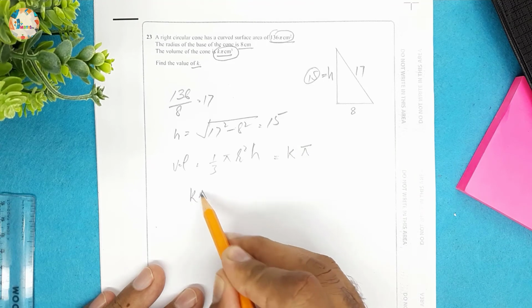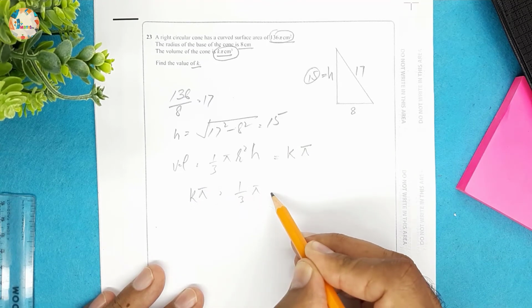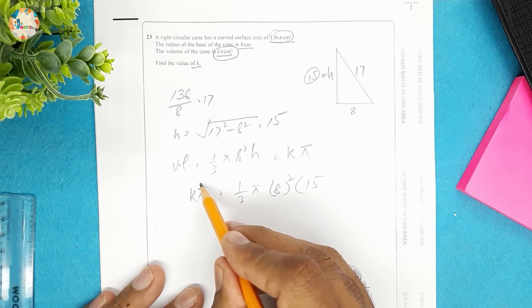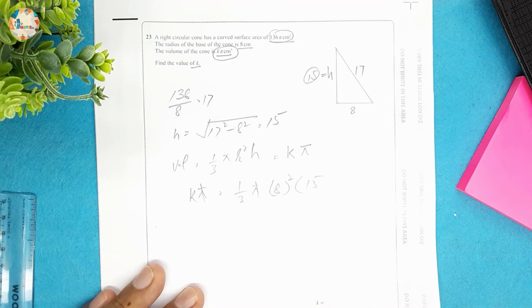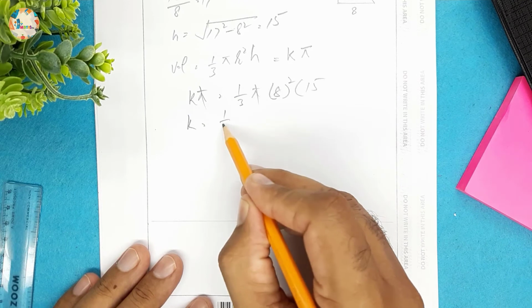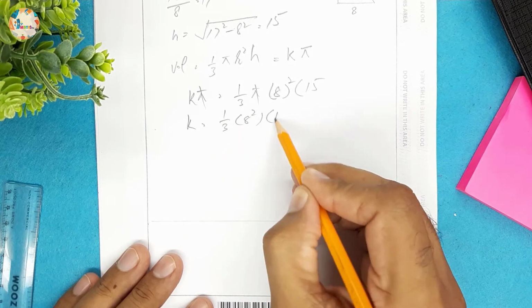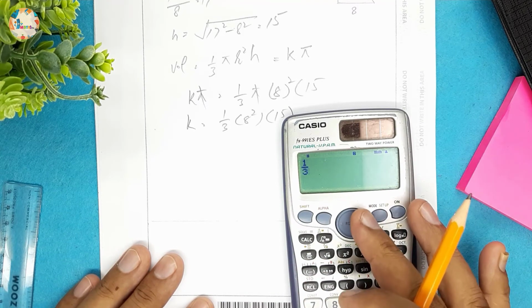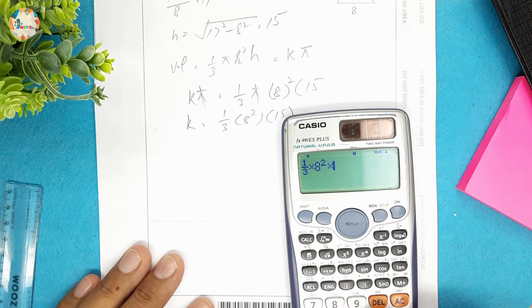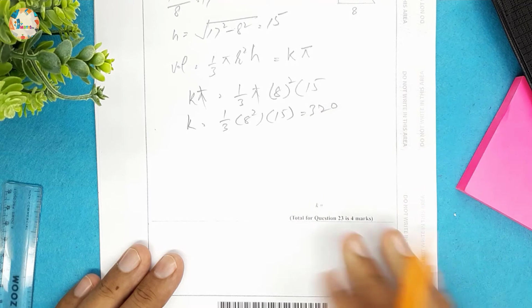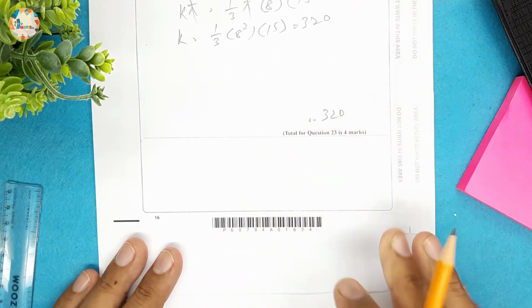So we can write k pi is equal to 1 by 3 pi r squared, which is 8 squared, into h, which is 15. Pi will be cancelled from both sides because we need only the value of k. So k is equal to 1 by 3 into 8 squared into 15, and this is equal to 320. So k value is equal to 320, our final answer.